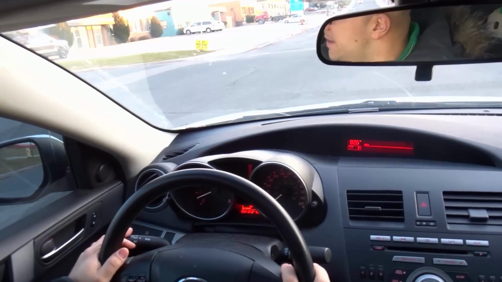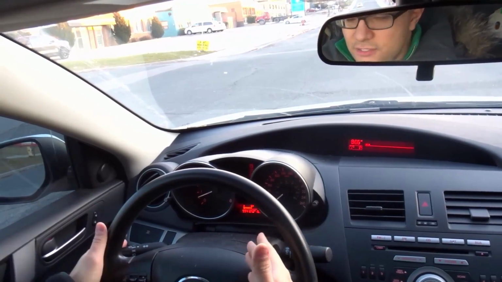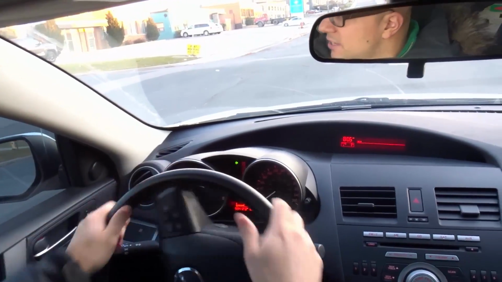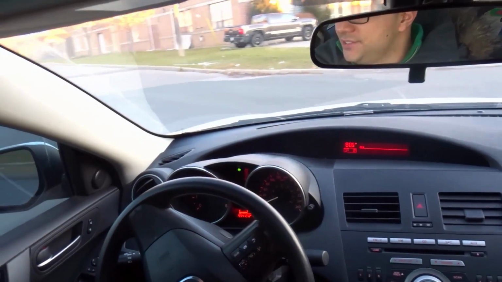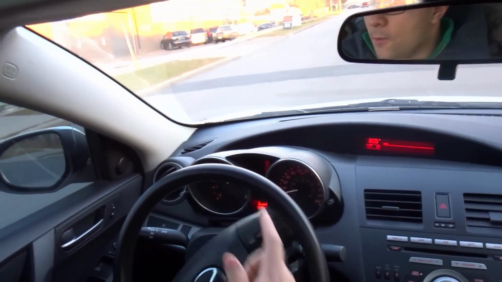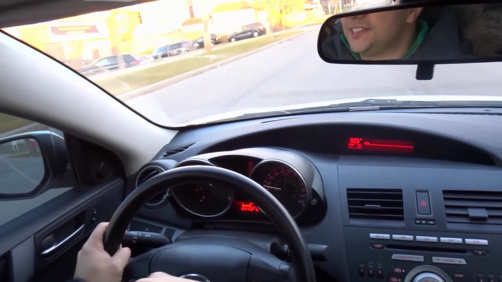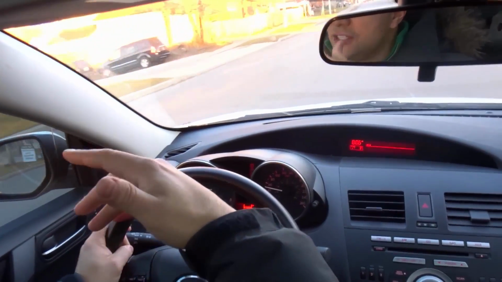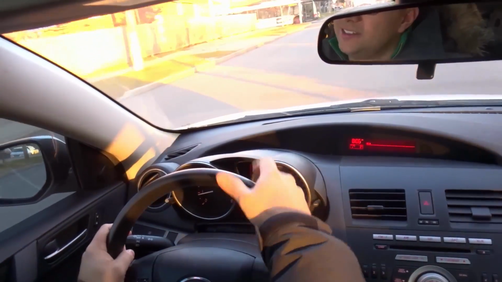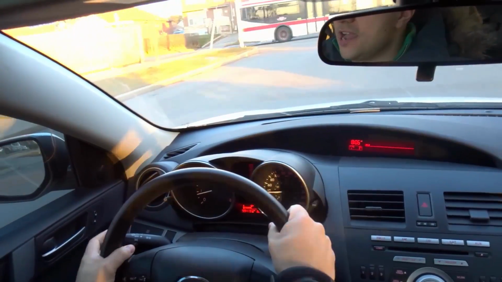So right now I'm actually going to make a left-hand turn right here. I put my turn signal on, and you'll notice that as I turn the steering wheel, it is not so sharp. But when I approach this stop sign and I make a right turn, you'll notice that when I turn the steering wheel, it is actually significantly sharper. I would say slightly sharper, not significantly sharper.